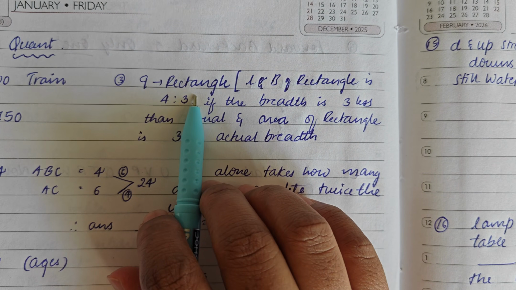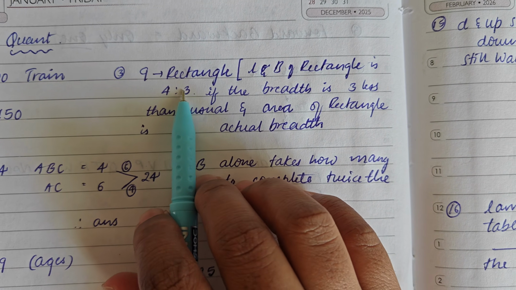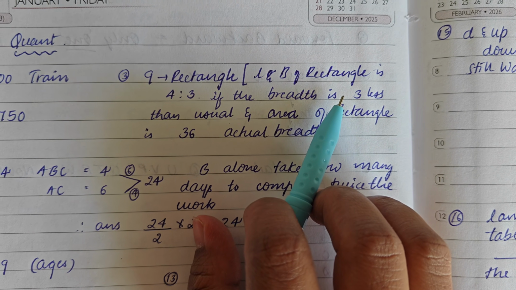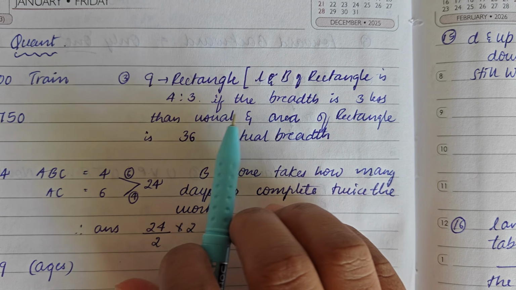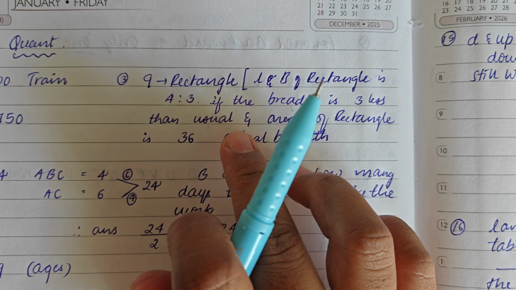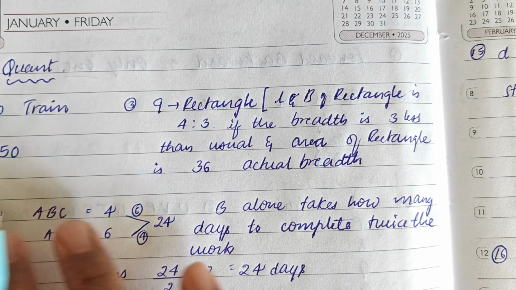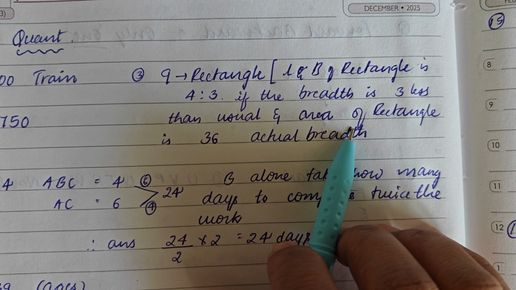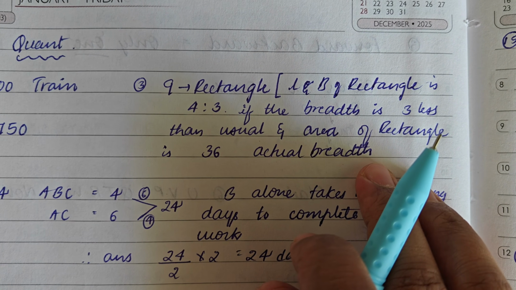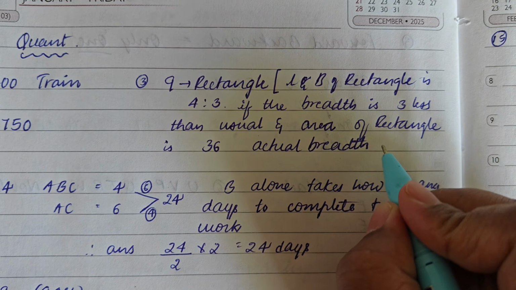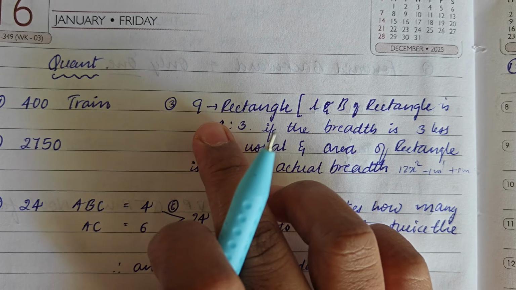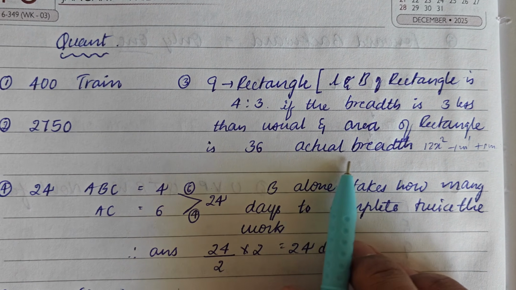And this is a miscellaneous arithmetic question, on the mensuration topic. They had given that the length and breadth of the rectangle were in the ratio of 4:3, and the breadth is reduced by 3 centimeter or meter from the usual, and they gave the difference between the area of the altered rectangle and the earlier rectangle. I don't remember the exact question, but I'm trying my best to write it as exactly as possible. I was getting an equation like 12x square minus 12x square plus 12x equal to 36, something like that. So I got the answer as 9, because they asked for the actual breadth of the rectangle.